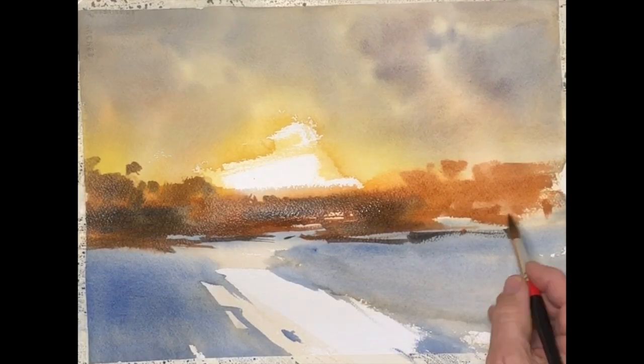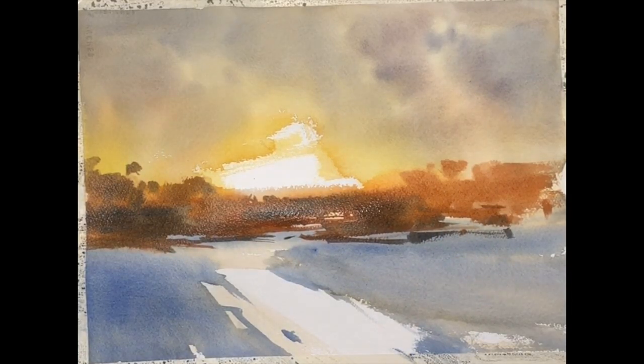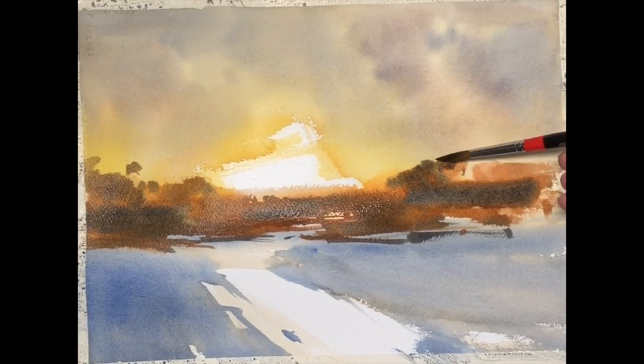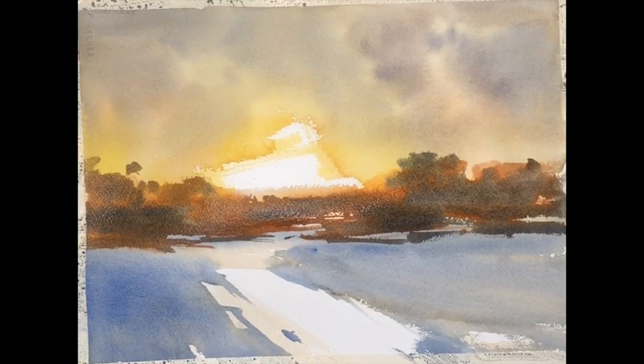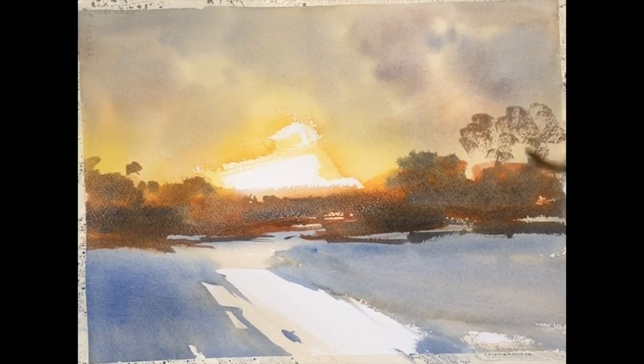As it comes down into the snow is dried here, and I can create some hint of grasses or other pathways or suggest all sorts of things. And I continue to build the trees outward, adding more ultramarine blue, concentrating that area of light just above the trees in the middle of the painting.